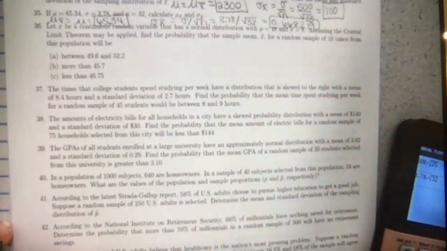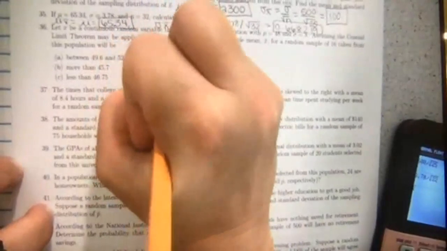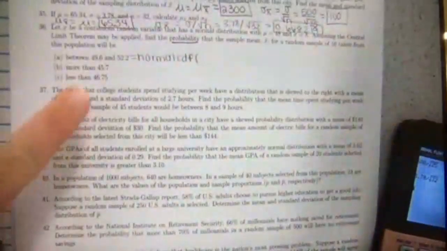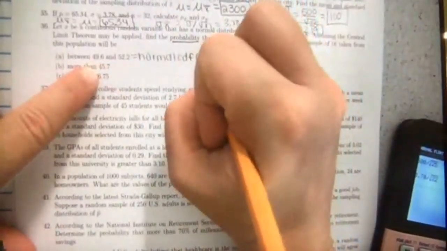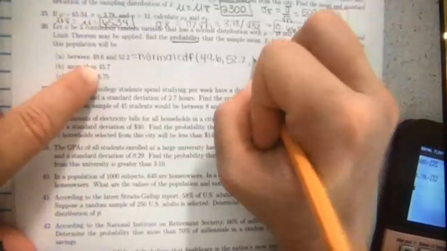It's asking us to find the probability. I was looking for the word probability. So probability is to find the shaded area. So our shaded area is going to be our normal CDF, just like we did on the previous problems, from the get-go, from the start. Our lower boundary for in between 49.6 and 52.2 is 49.6. Our upper boundary is 52.2. Our mean, they told us in the problem, is 48.